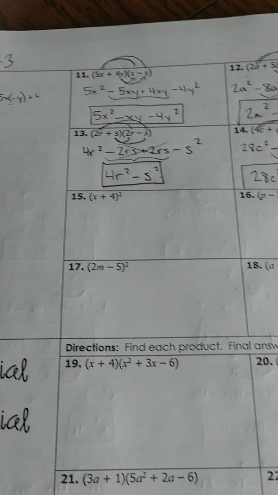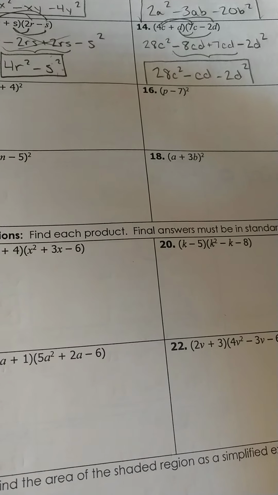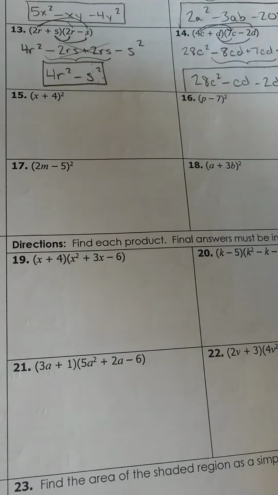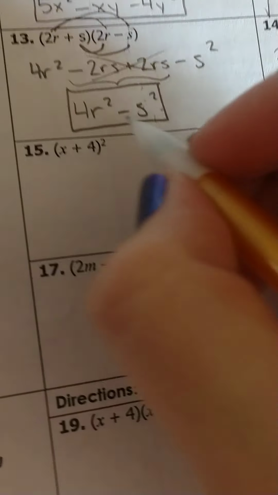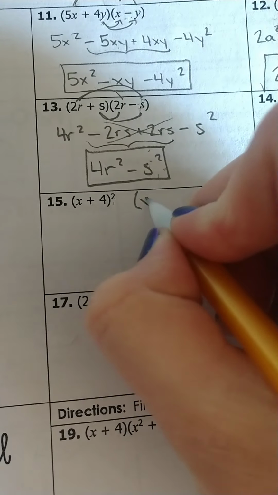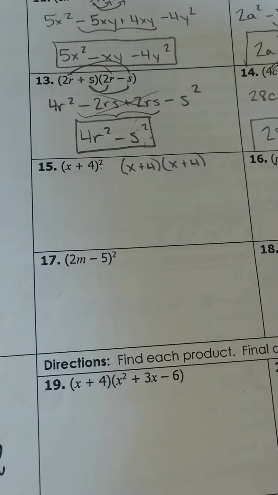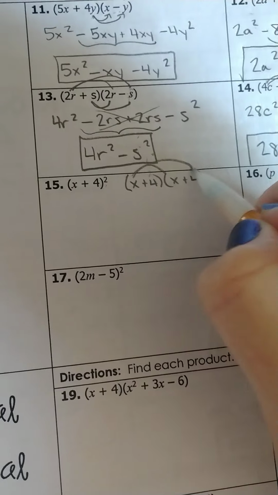So these bottom four, 15 through 18, what is different about them is you don't have two binomials written. There are two binomials, but they're not written out for you. You have to understand that they are there. So what it wants you to get is this exponent, that 2. That means there's 2 of those. So that means we've got x plus 4 and x plus 4. So you're going to have to write it twice and then go through and do your foiling.